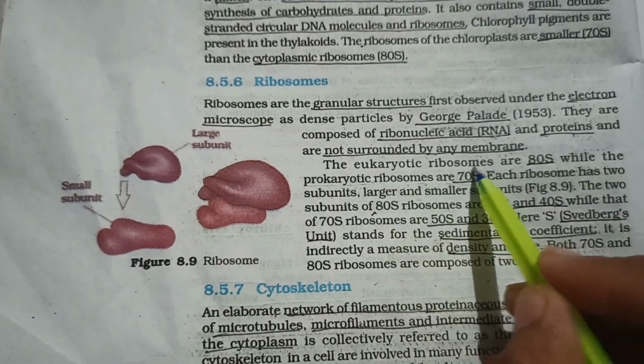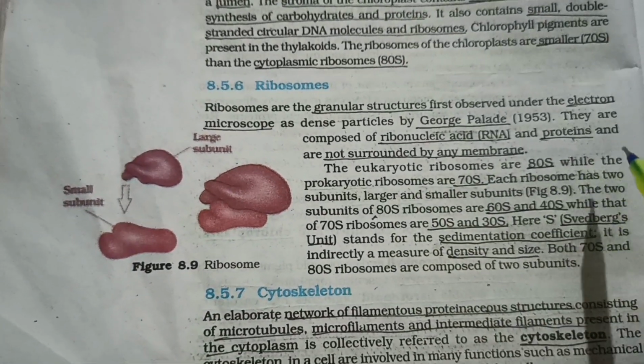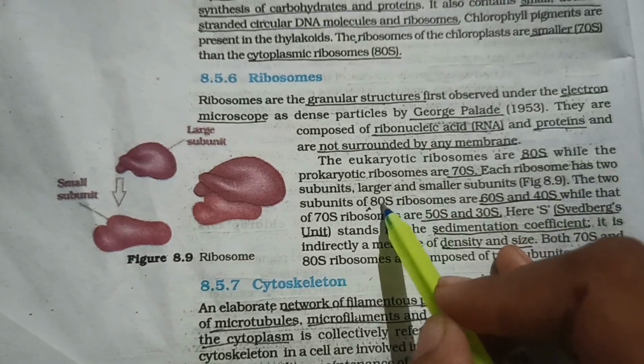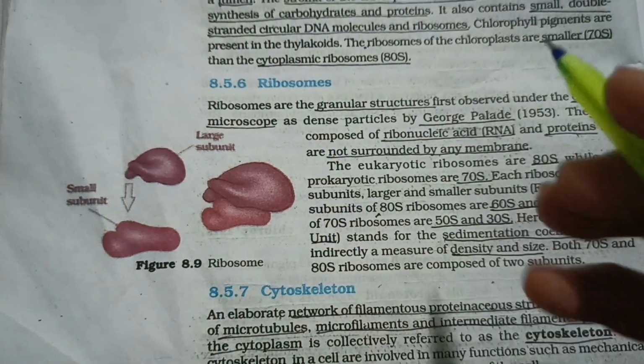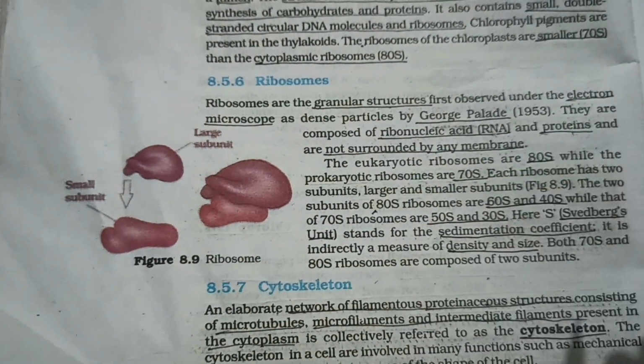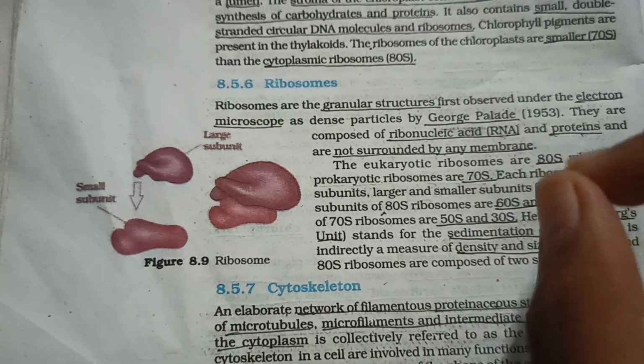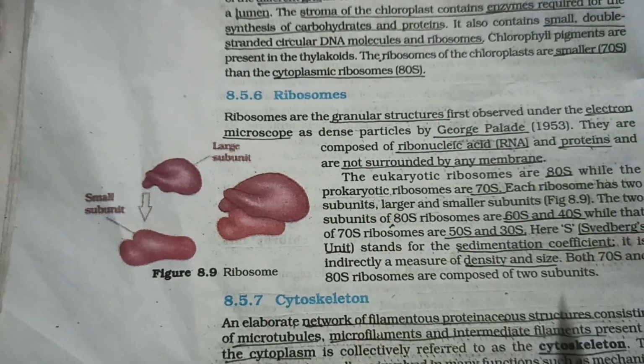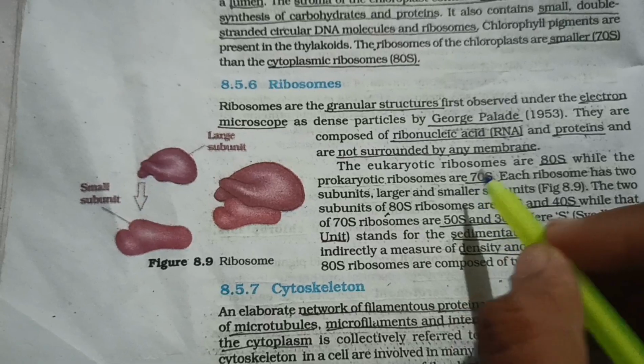The eukaryote ribosomes are 80S, while the prokaryote ribosomes are 70S. The eukaryotes have the 80S type of ribosomes, while the prokaryotes have the 70S type of ribosomes.